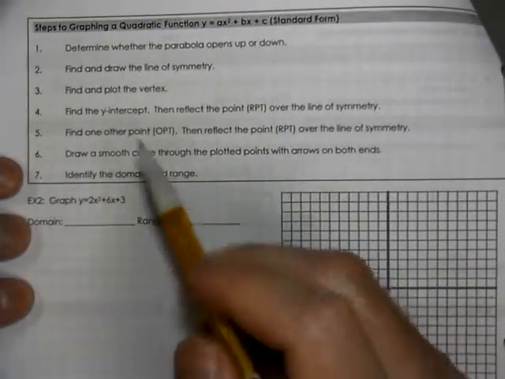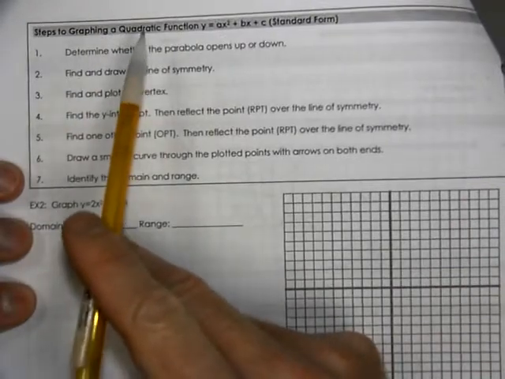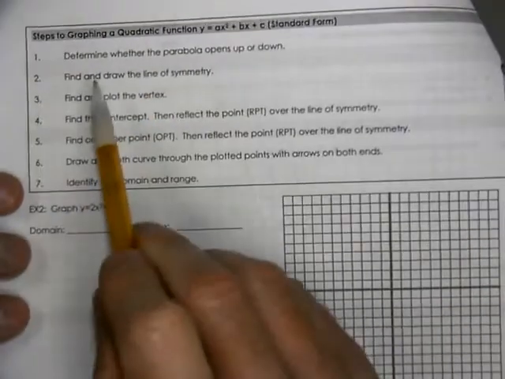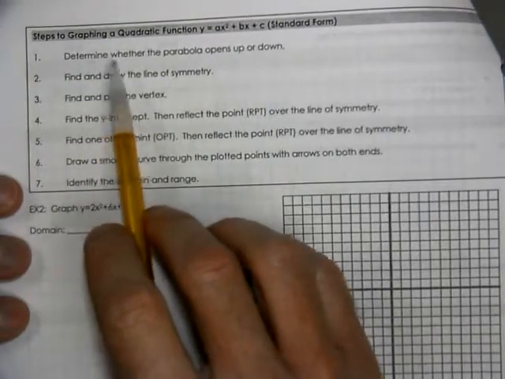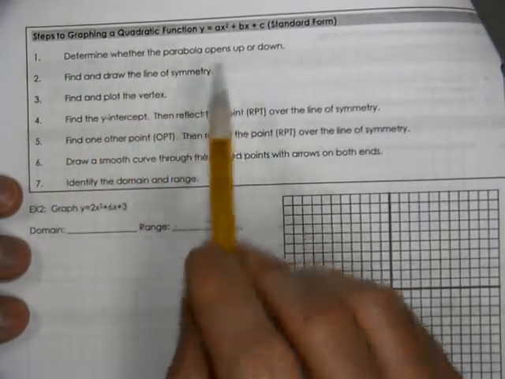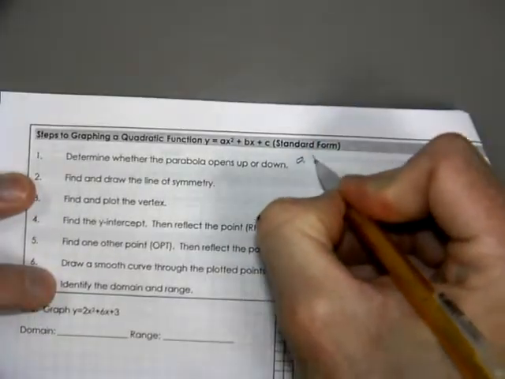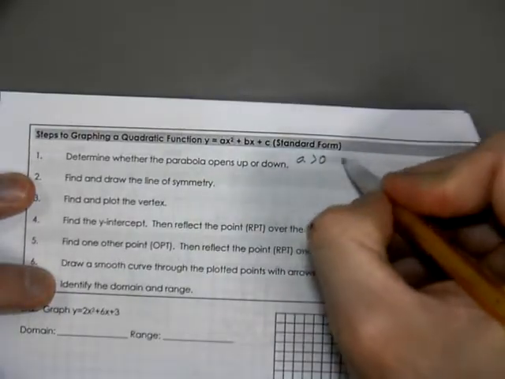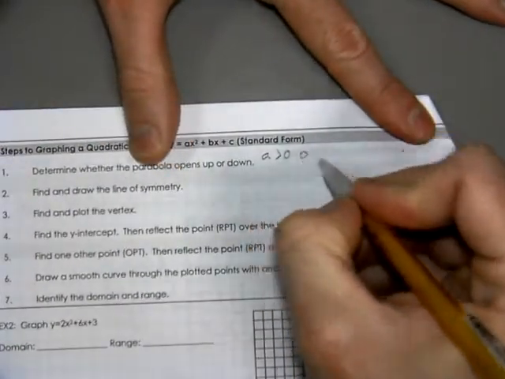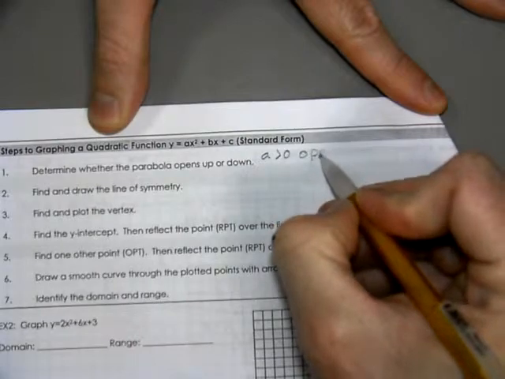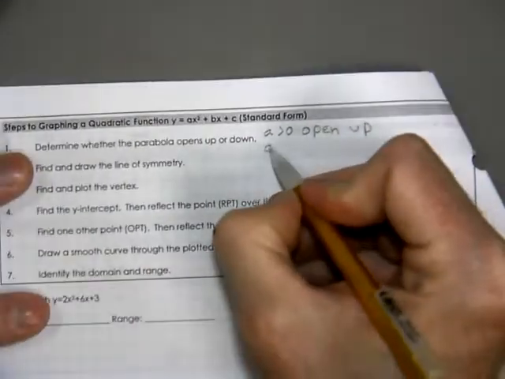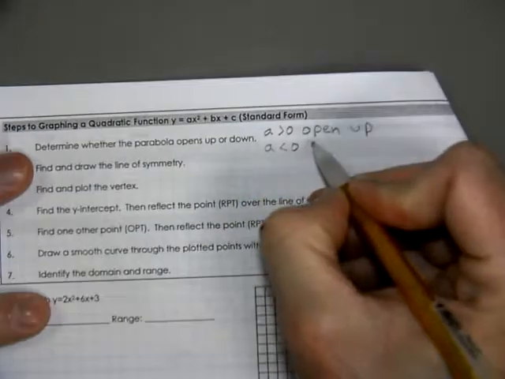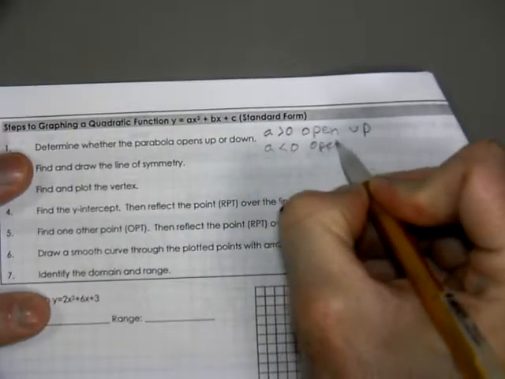On the second page, we're looking at the steps that it takes to graph a quadratic function. One thing that we'll often do on our tests and quizzes is determine whether the parabola opens up or down. Remember, if a is greater than 0, you know that it's going to open upwards. If a is less than 0, it's going to open down.